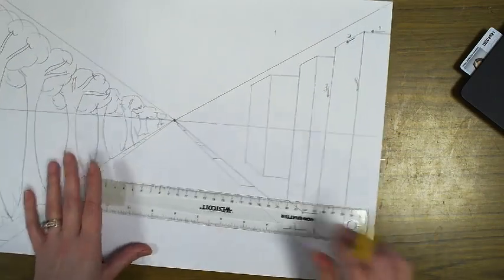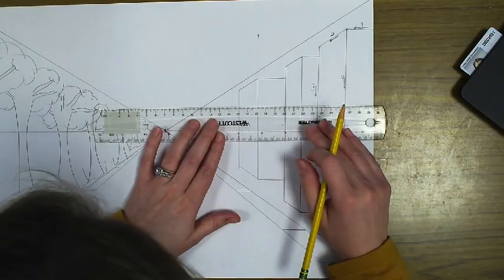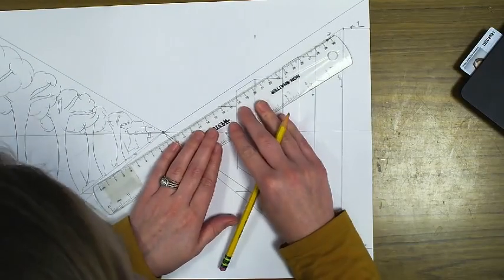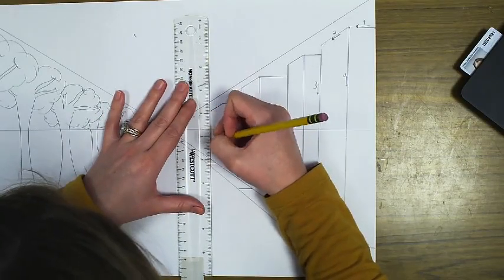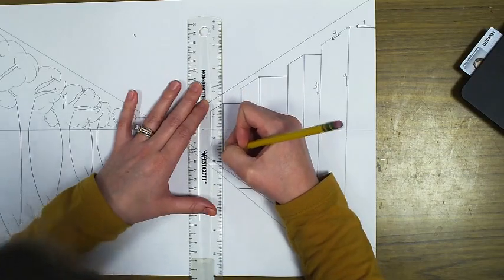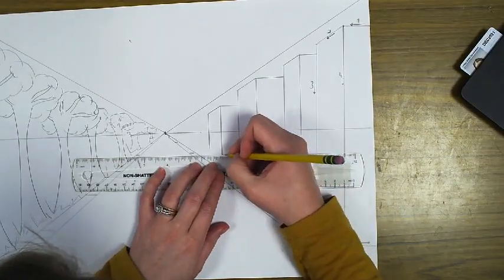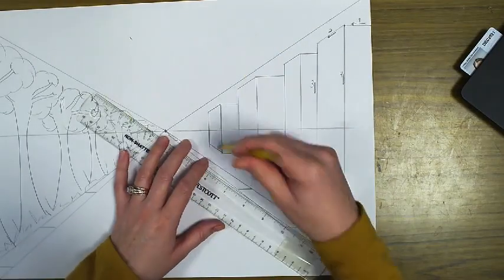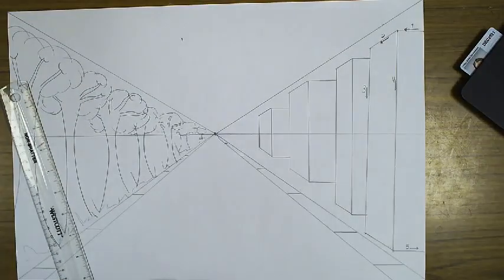Okay, so let's do another one. This one's going to be really small. 1 straight out, 2 diagonal down, 3 straight down to the ground, 4 straight down again, 5, bring it in along the side. So there are your buildings.